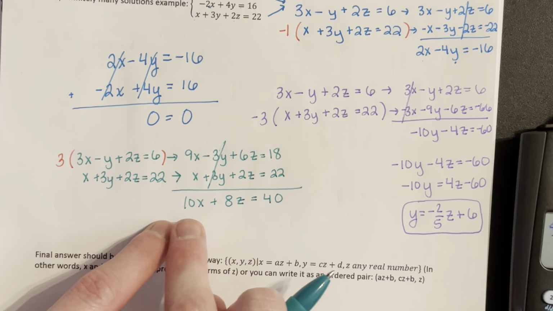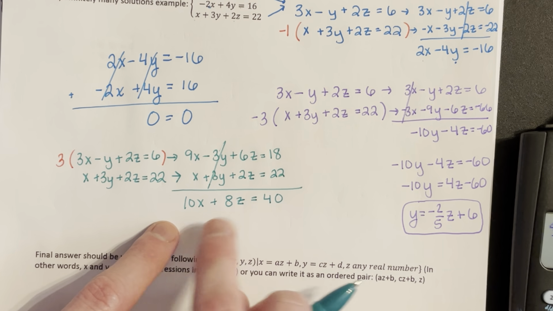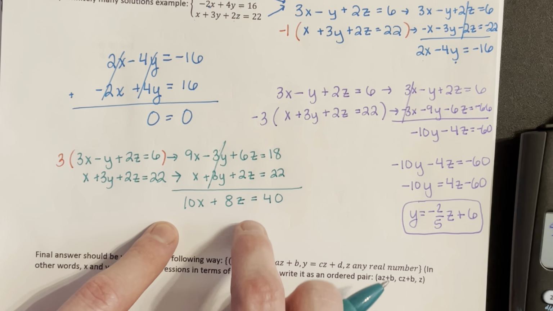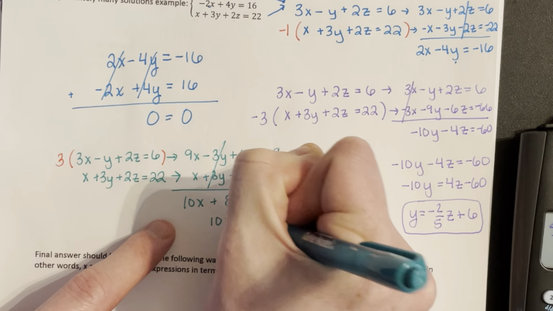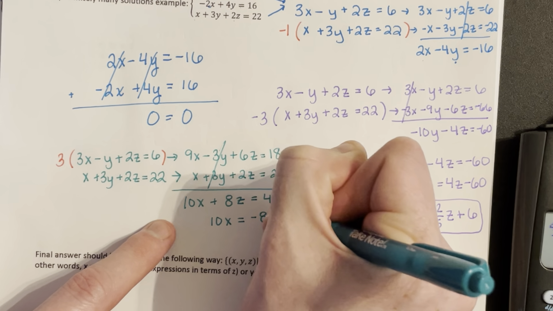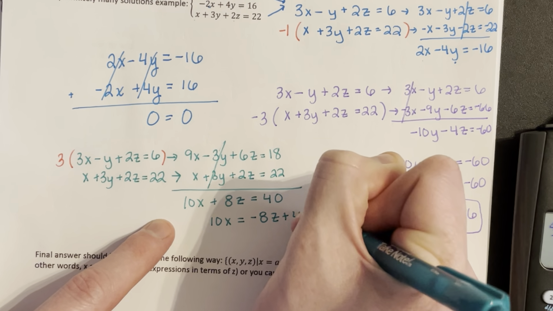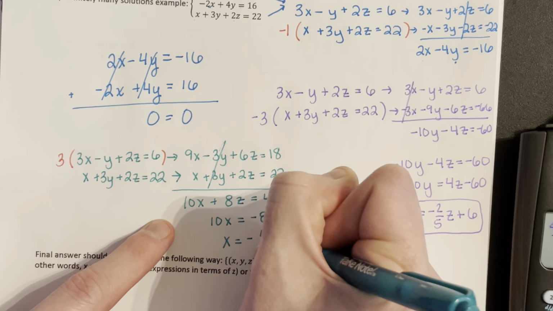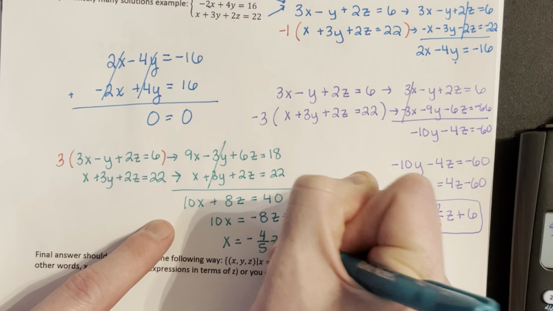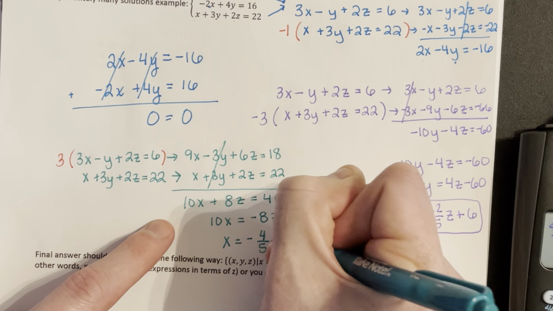This expression is x's and z's, so I can solve for x so it is in terms of z. Divide by 10 gives me negative 4/5 z plus 4.